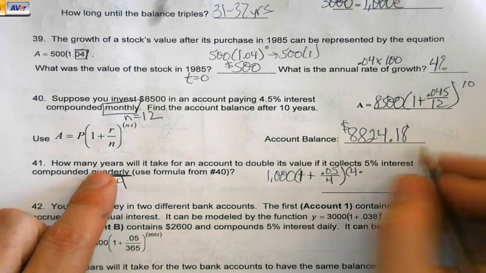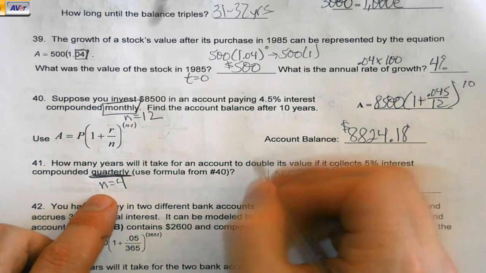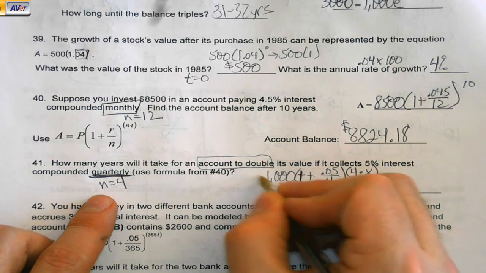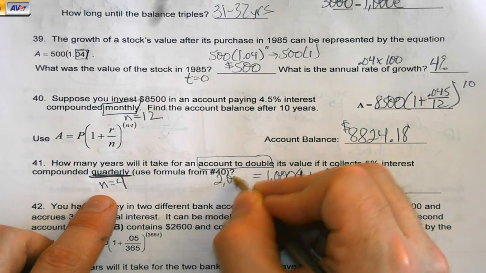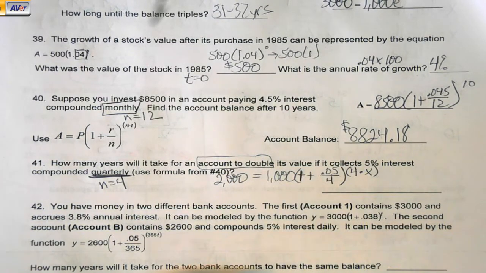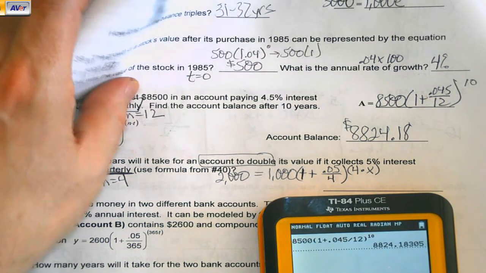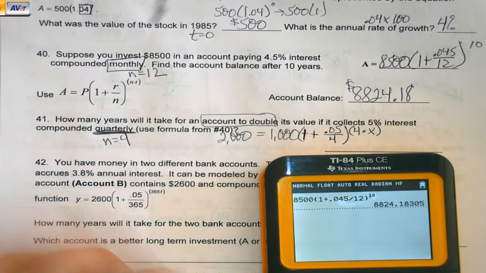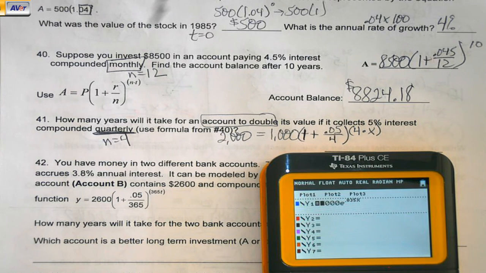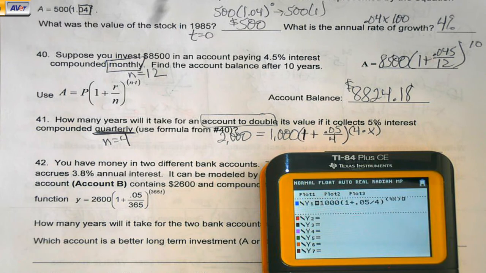4 times how many years? I don't know. And how long will it take for it to double? So here's one again where I'm going to have a variable in my exponent. Yes, we still are going to go back to 40 here in a minute. Bonehead Harty here. Sure my values are typed in right. We're looking good.